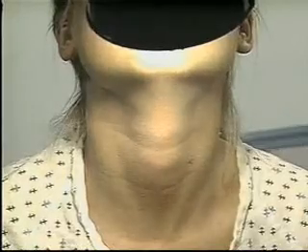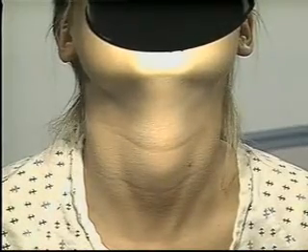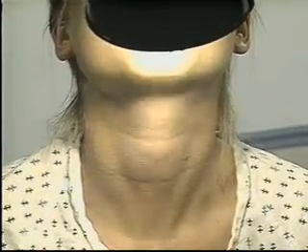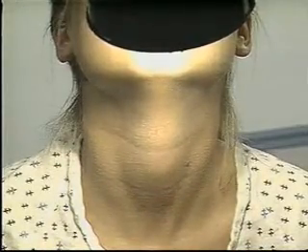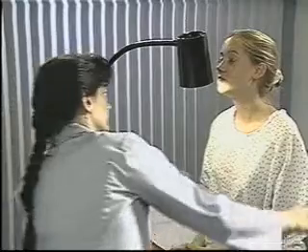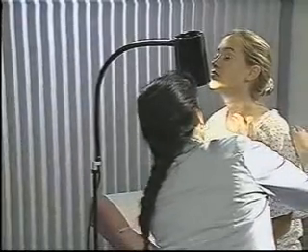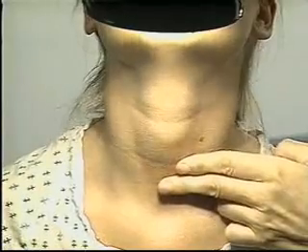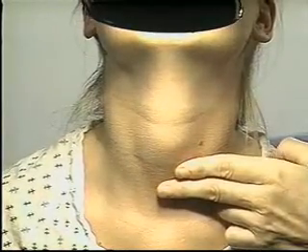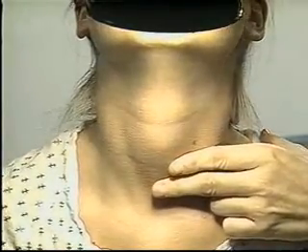Watch again. Normally, the thyroid and cricoid cartilages and the thyroid gland rise with swallowing and then return to their resting positions. Check your inspection by palpating the thyroid gland from in front of the patient. As the patient swallows, feel below the cricoid cartilage for the thyroid isthmus.